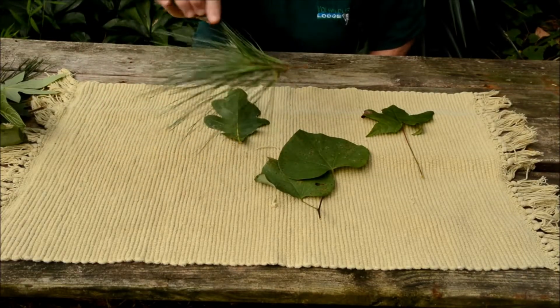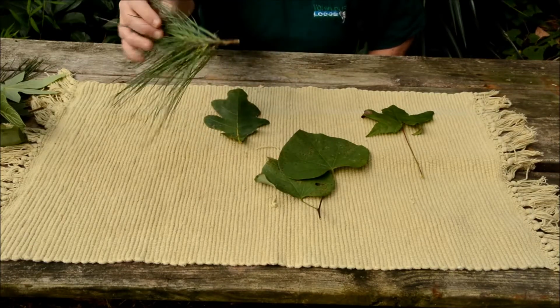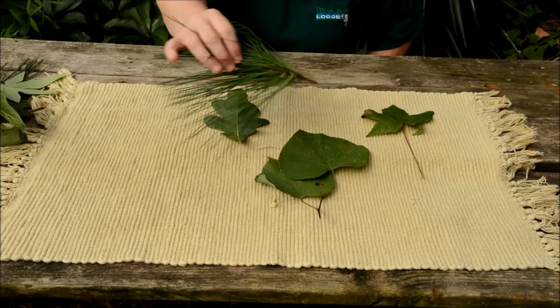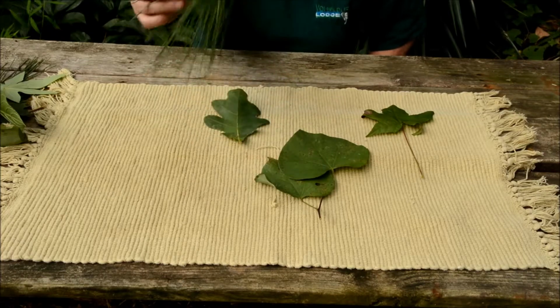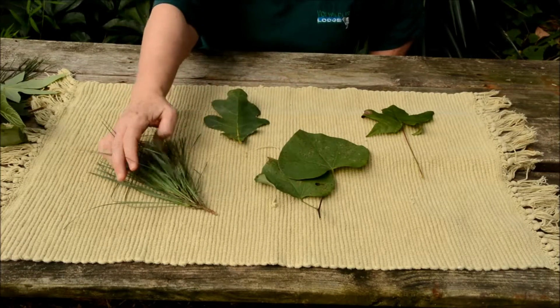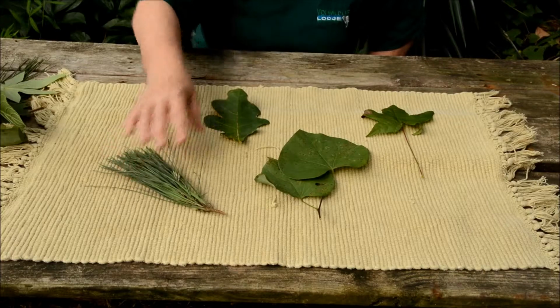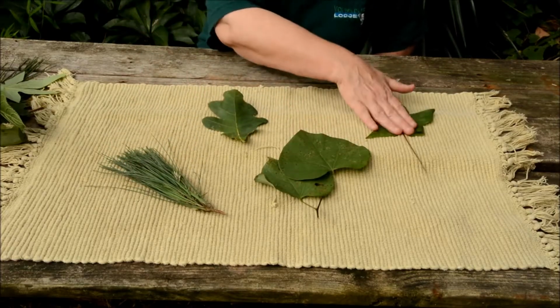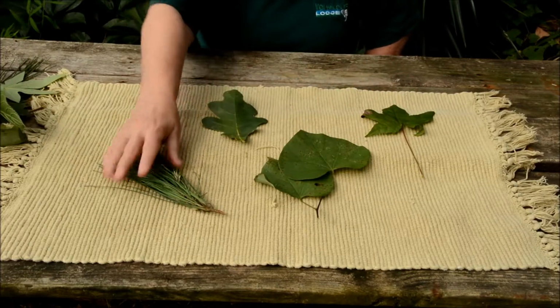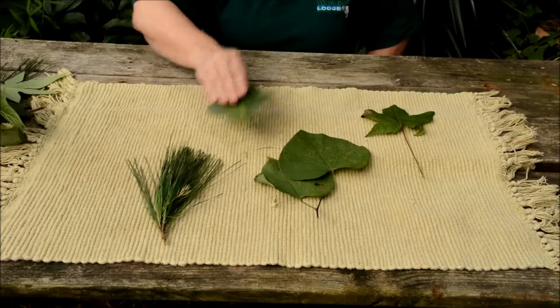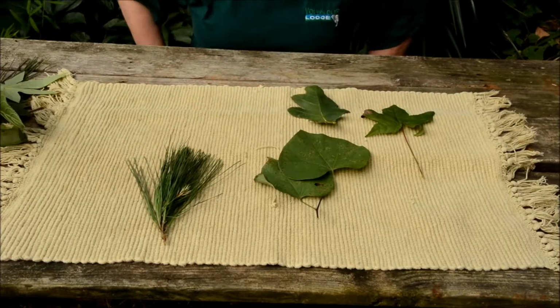They're needles. This is a needle leaf tree. It's actually a pine, but we're not going to worry about the names today. This needle leaf tree is an evergreen, whereas these 3 all have broad, flat leaves. So I'm going to put this one in its own group and put these in their own group.